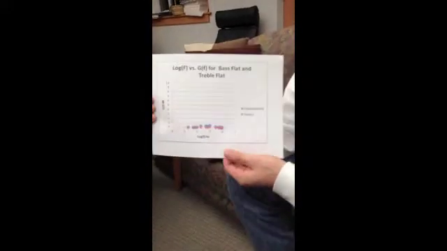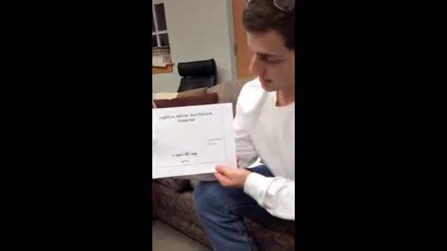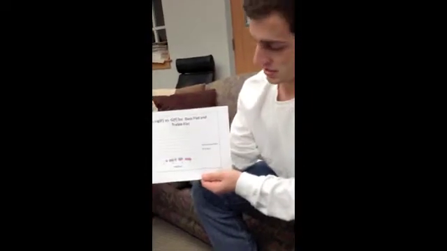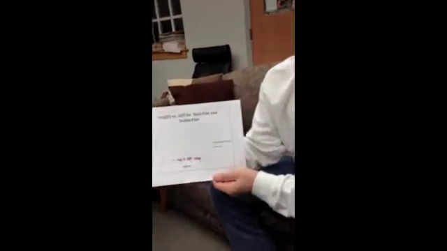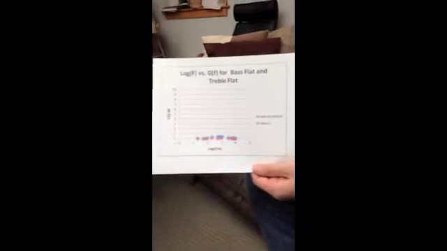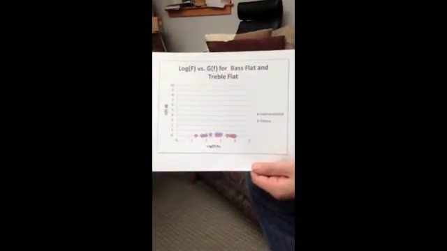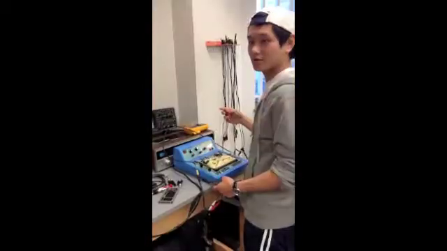The last one is when both the bass knob and the treble knob were turned all the way flat. These theoretically should have a gain of 0, as both of them are set to neutral positions. As you can see, again, our data matched up very, very well. It's a flat line along gain of 0.